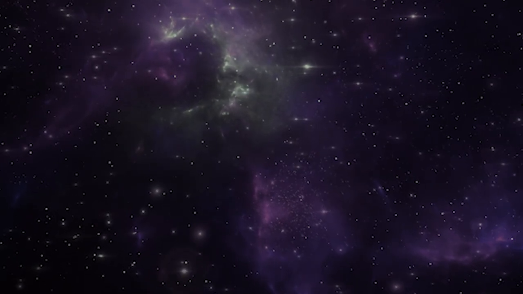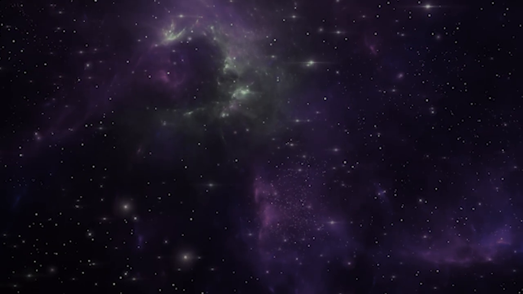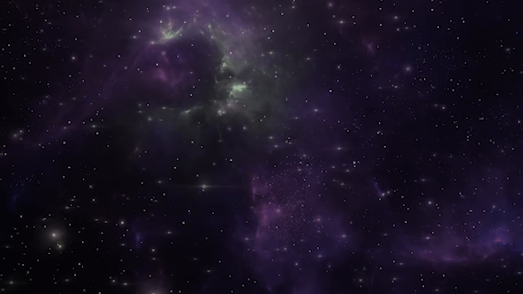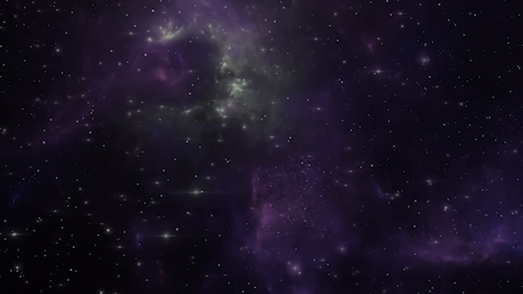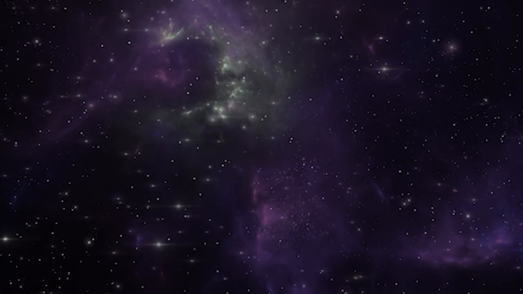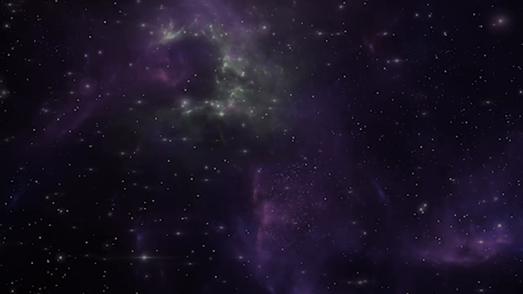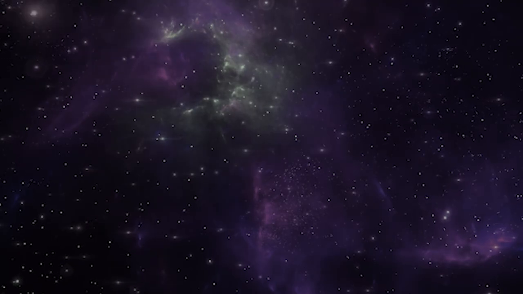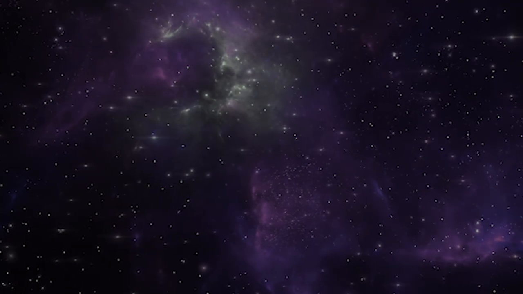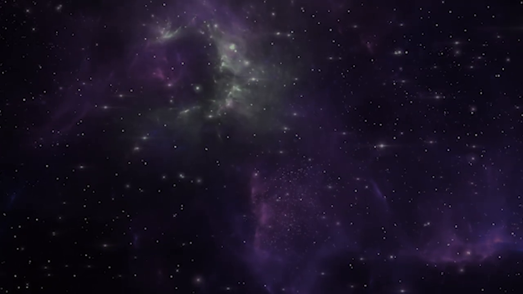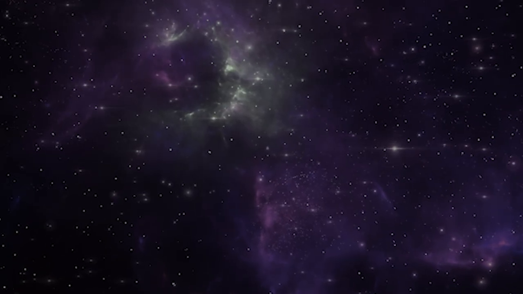Star lifetimes vary greatly. Large stars may last millions of years. Sun-like stars last billions. Red dwarfs can last trillions of years. Long-lived stars provide extended stability for planets. Time is an important factor in planetary development.